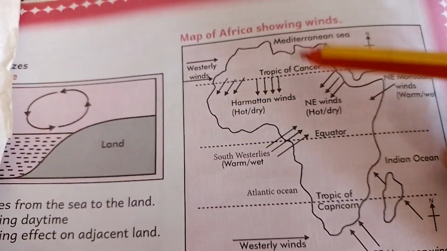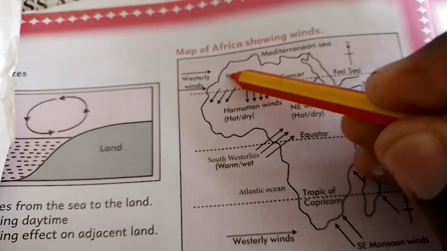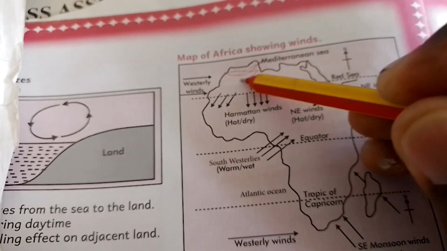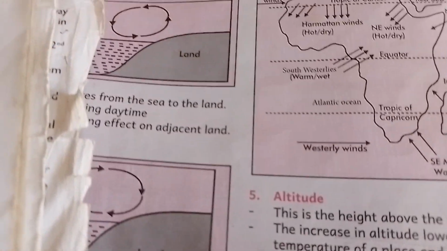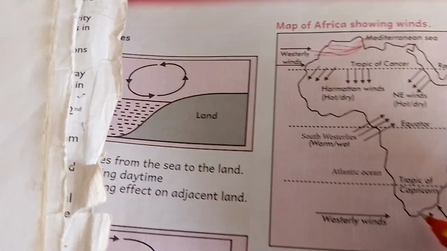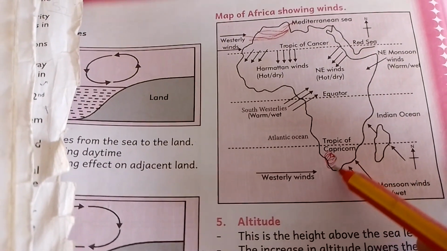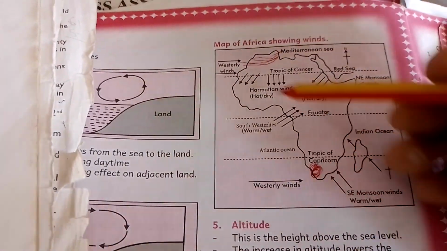So this climate we're discussing is found in this region, the Mediterranean climate. We also have the southern part of Africa at this point, also the southwestern part of Africa, and also this region.